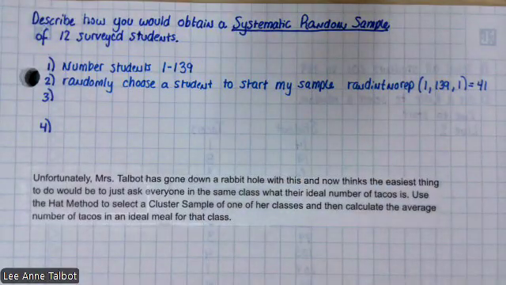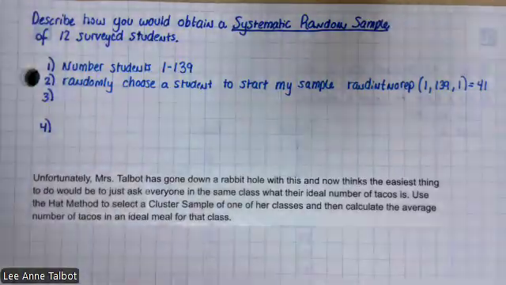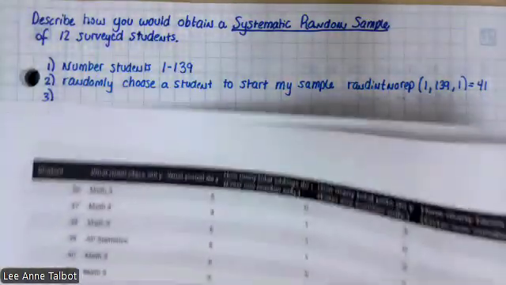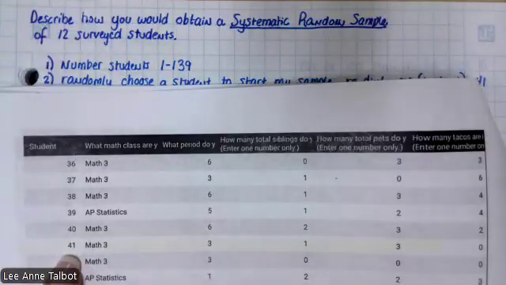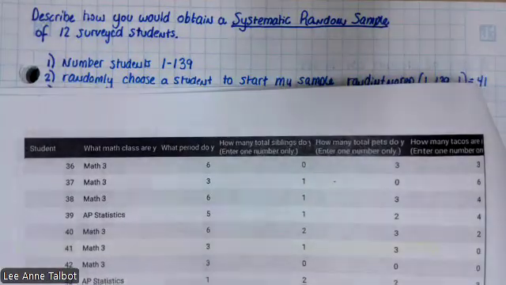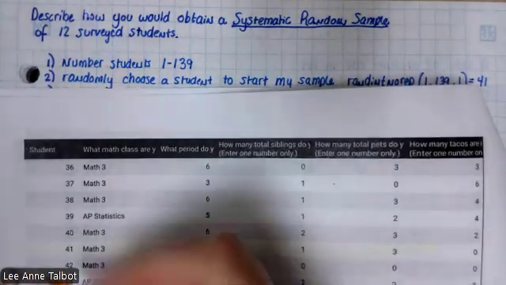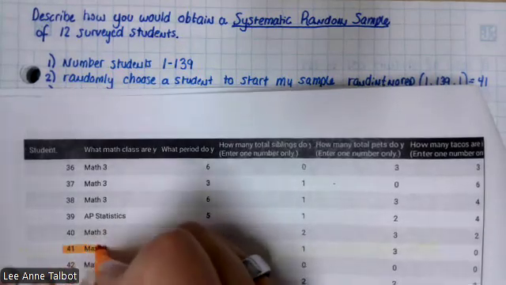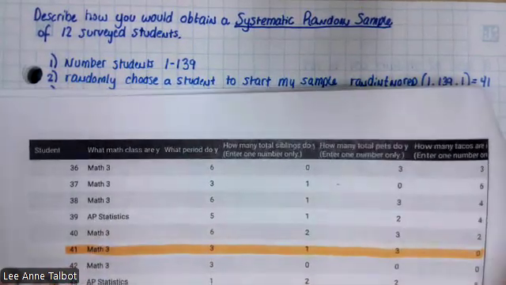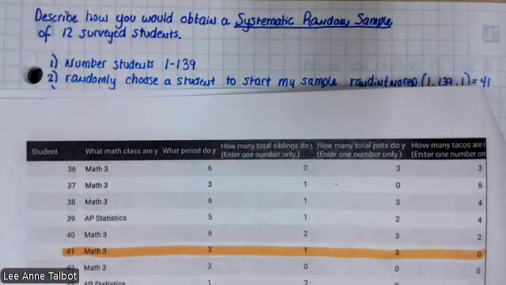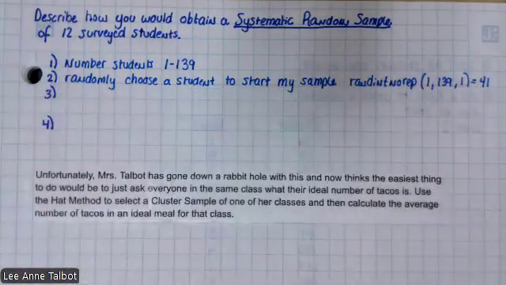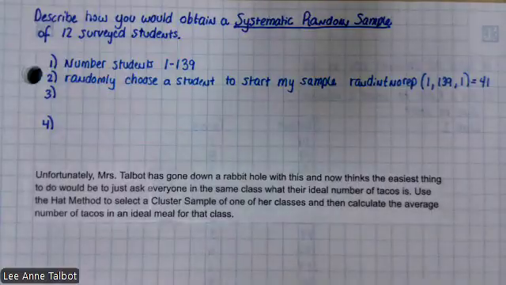If I look at my sampling frame that I just took from the pile, which I don't think is mine, someone left it here and it's actually really nice. That would be this student here, who's in my math 3 class, third period, who likes no tacos. Blaspheme. Okay, anyway. Everybody good so far?